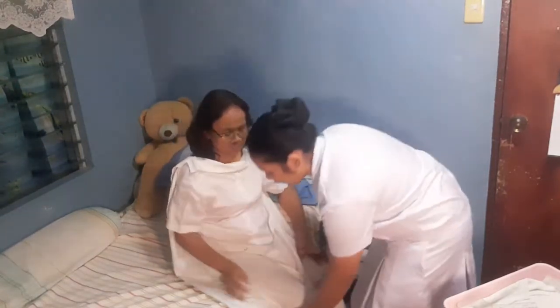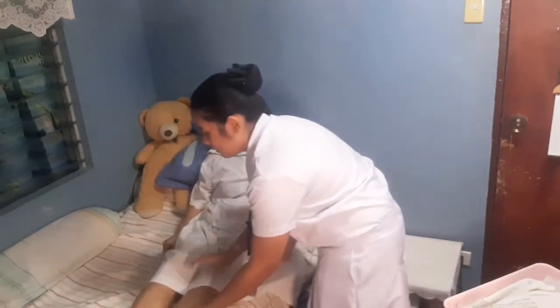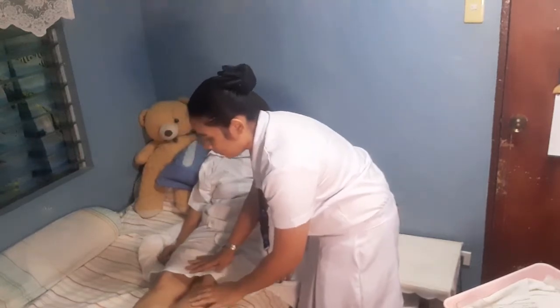Okay, so the next thing that I'm going to palpate is for edema. So we are going to request our patient to raise her feet on our bed. Okay, Ma'am Fe, so I'm going to lift your feet over here, to check your feet. Okay. So why am I requesting the patient to raise her leg or foot? The area of the feet, the legs, ankles, the hands, and the abdomen are the areas where we assess for edema.